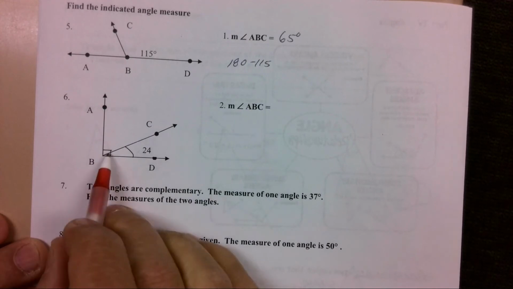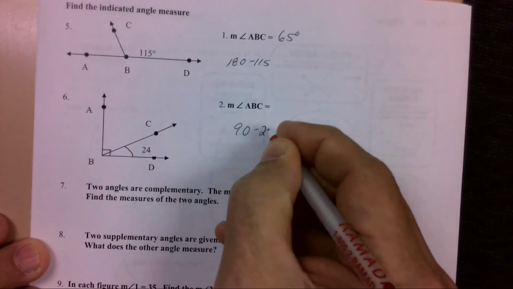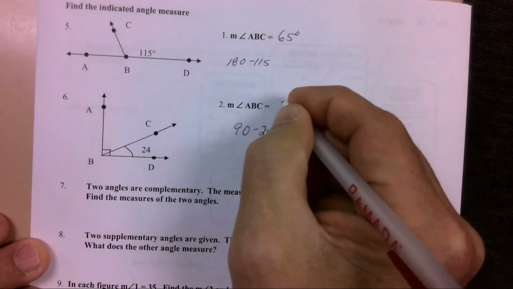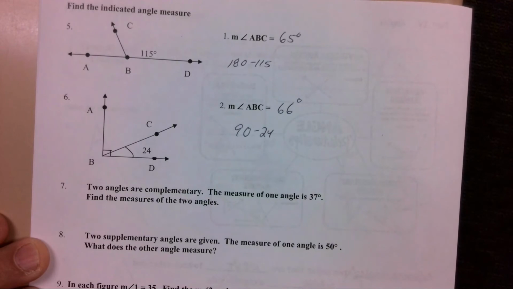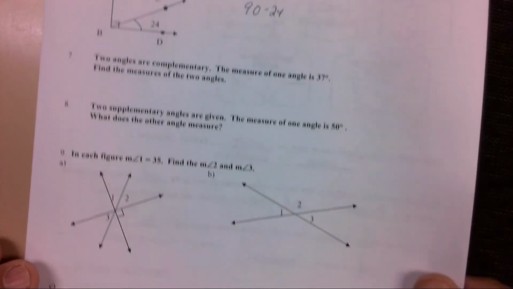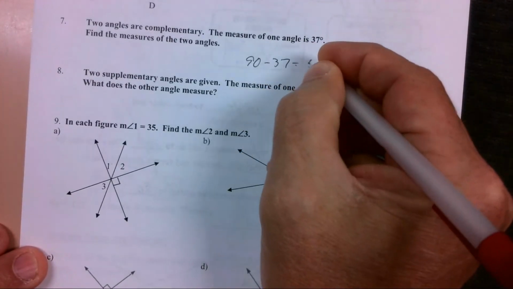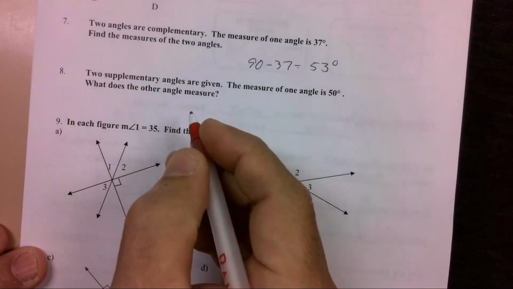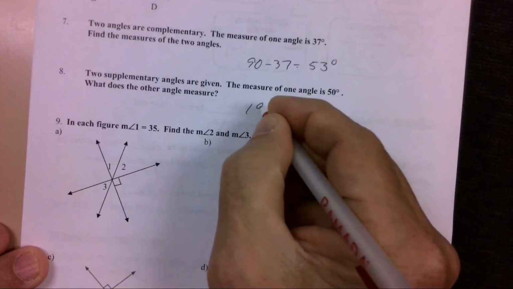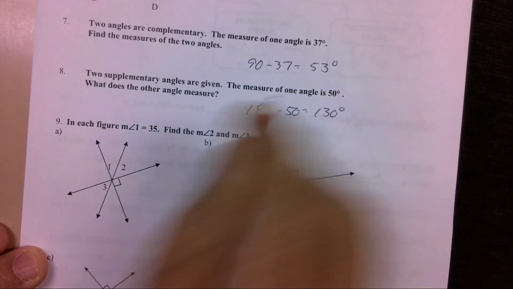This one, these are complementary. So we just have to take 90 minus 24, and that is equal to 66 degrees. Okay? So we're going to apply that here. Two angles are complementary. That means 90. So we're just going to take 90 minus 37. That is equal to 53 degrees. Here is the fact that they're supplementary. That's 180. So we take 180 minus 50. So that is equal to 130 degrees.